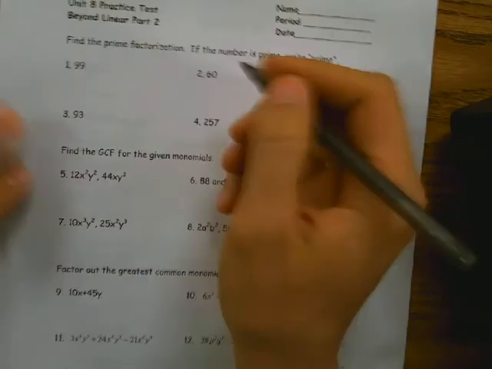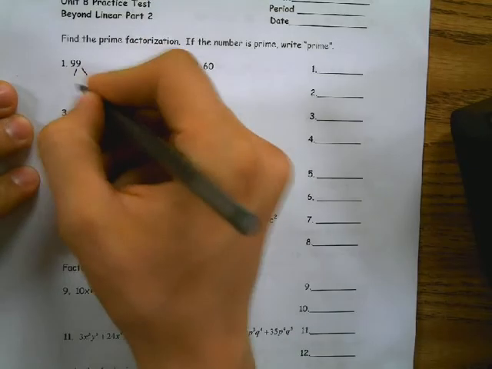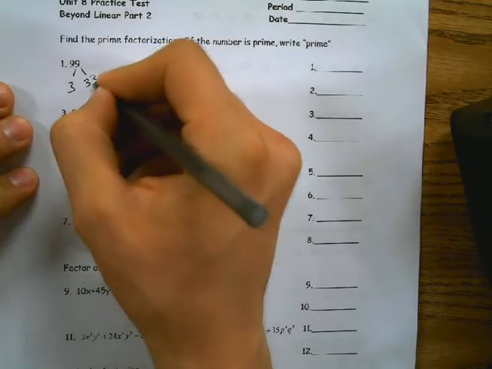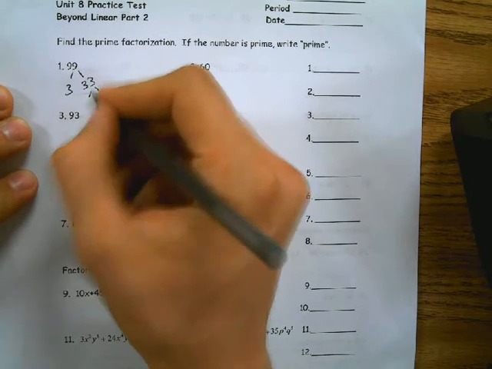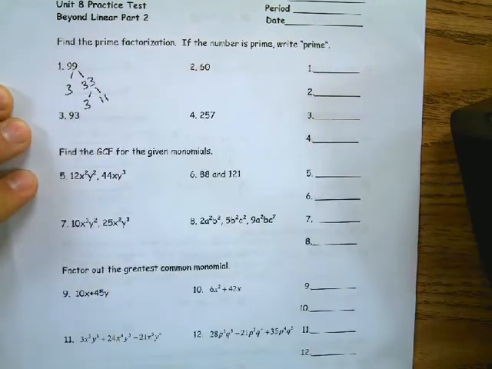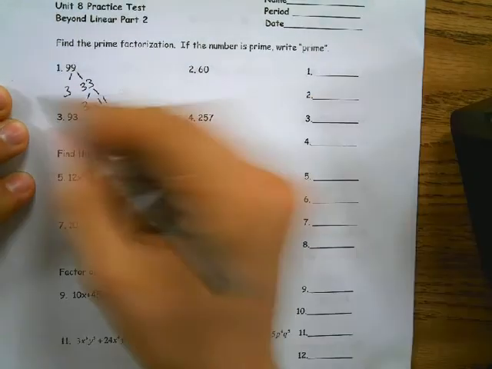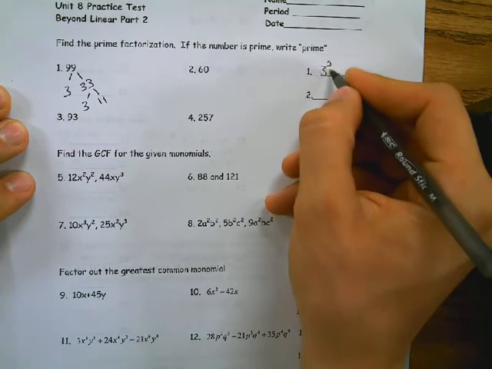First thing, when we want to do prime factorization, you're going to break it down into the numbers that it divides into. It doesn't matter which numbers you start with. You'll notice I broke down 3 and 33. If you started with 9 and 11, not important. It'll all break down to the same prime factors. So we have 3 times 3 times 11.